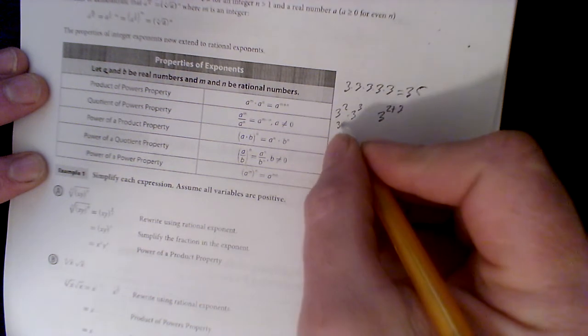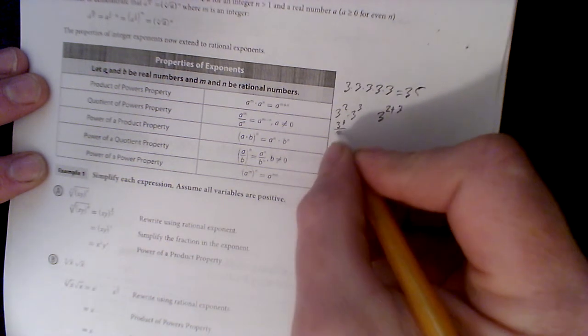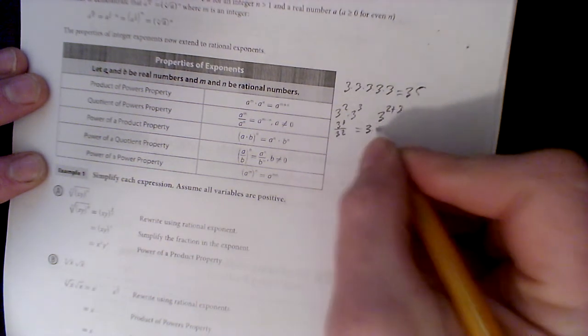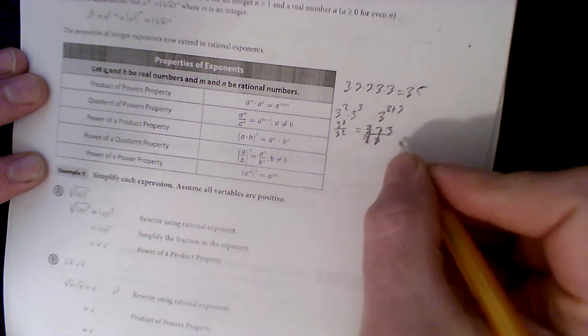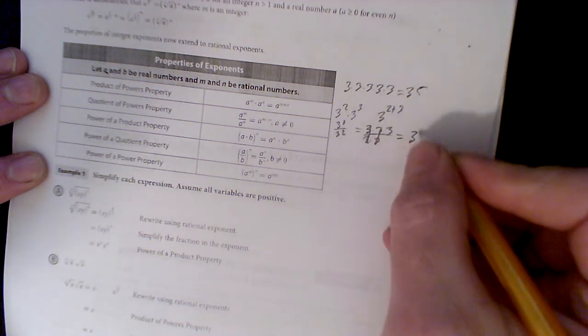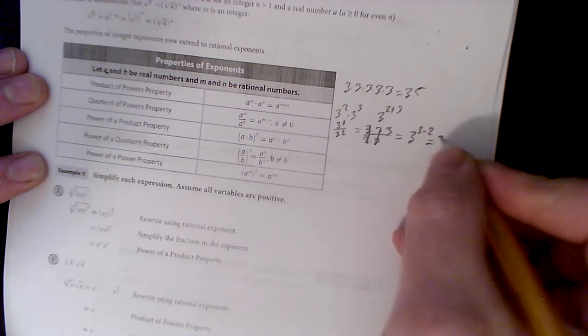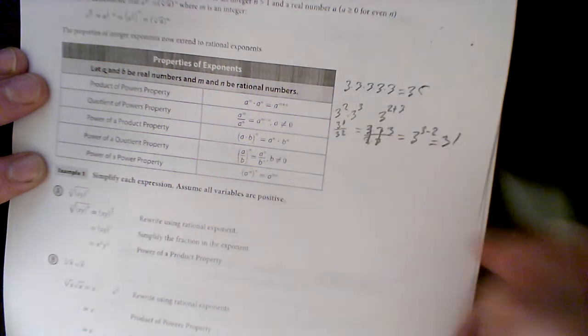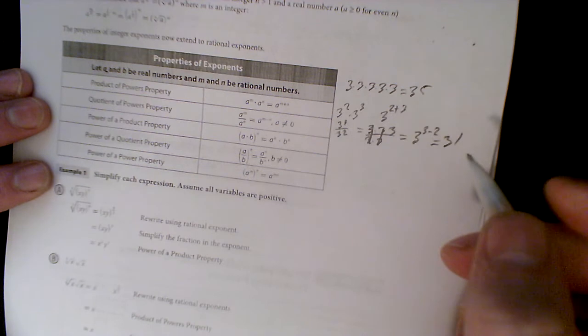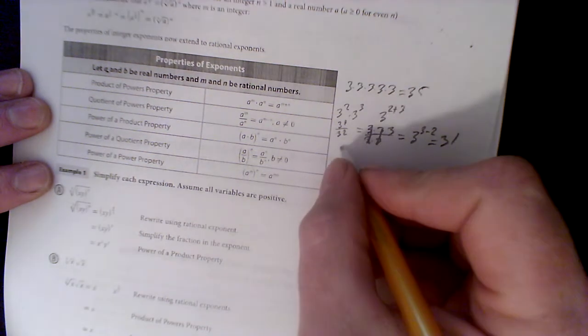Likewise, 3 cubed over 3 squared is 3 times 3 times 3 over 3 times 3. These cross off. So what you're really doing is taking your exponents and subtracting them. So when you multiply them, you add your exponents. When you divide, you subtract. Kind of easy, right?